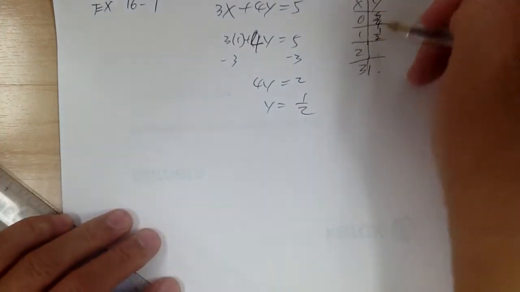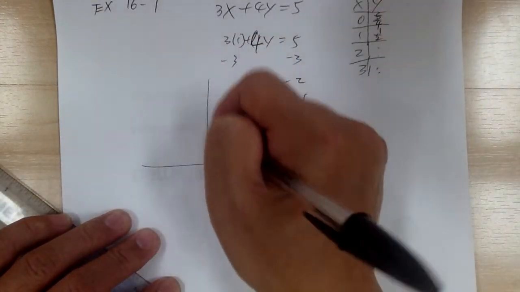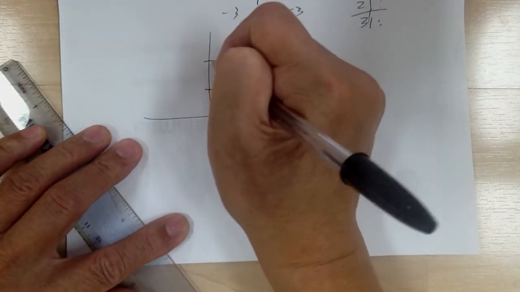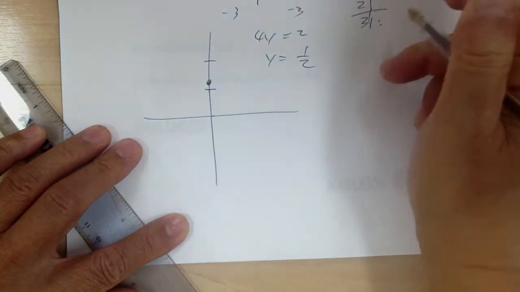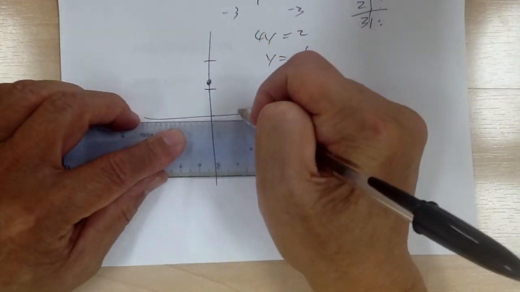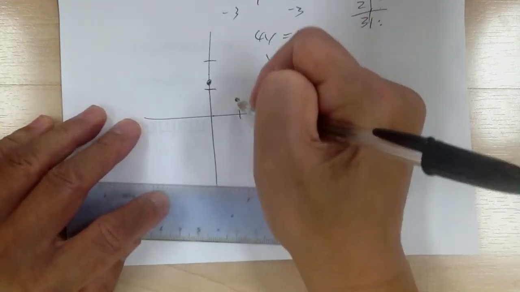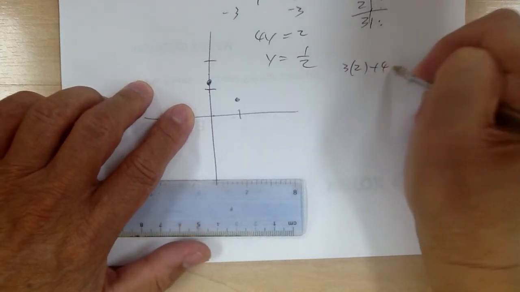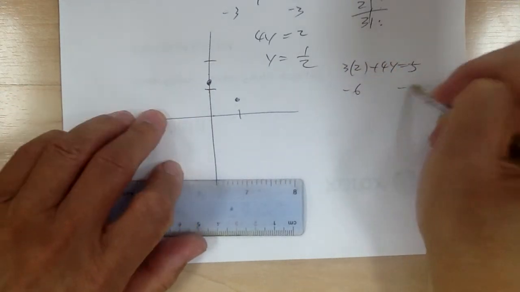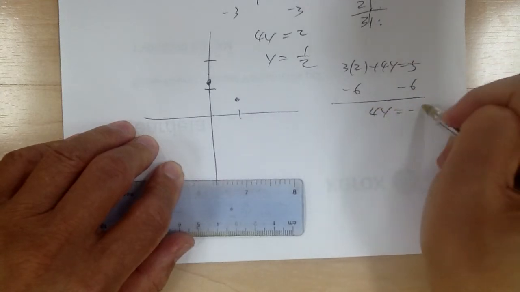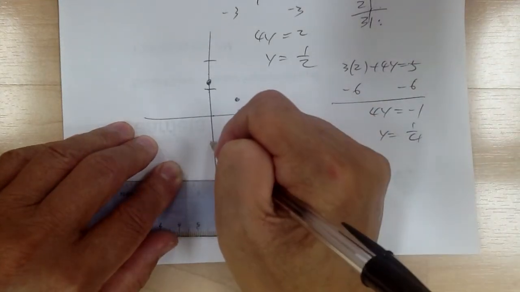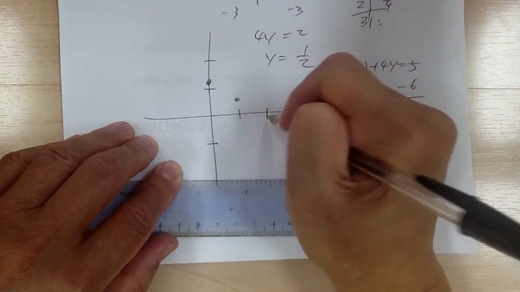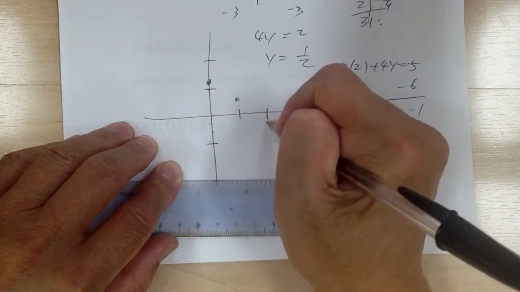Once you get all these points, you can graph that. So 0, 5/4. It'd be about right over here. x equal to 1 would be 1/2. So it'd be about right over here, right? And then 2. You can just do the calculation. 4y equal to -1, y equal to -1/4. So when x equal to 2, you get -1/4, about right over here.